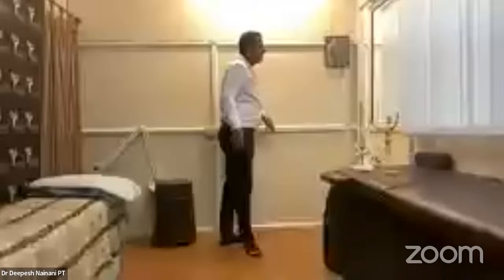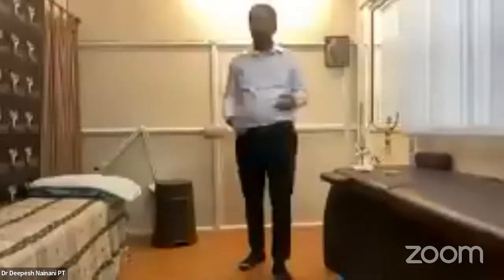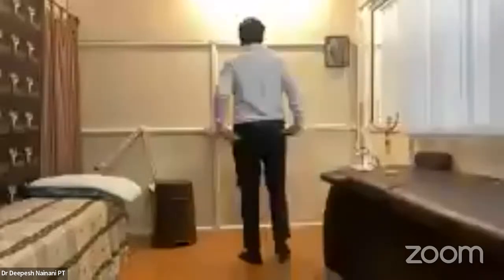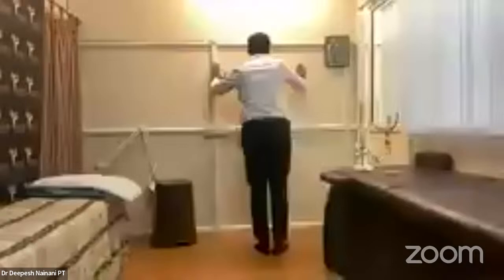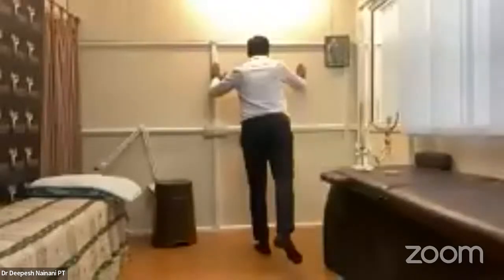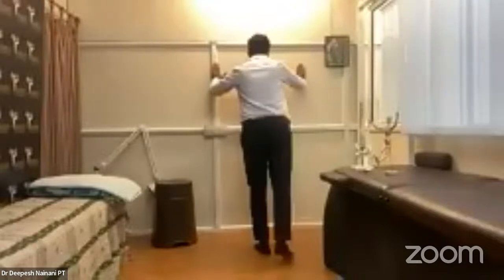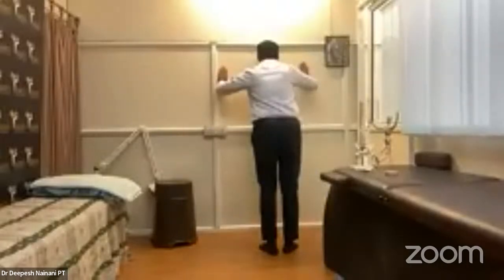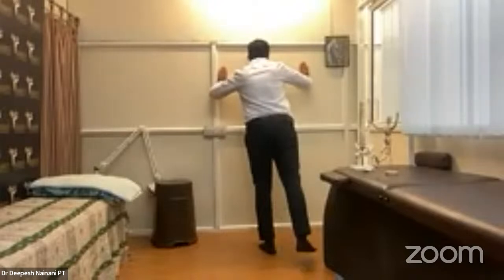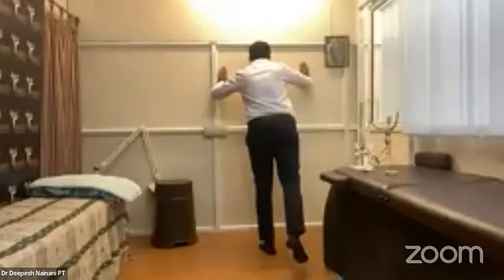I'm telling about exercises for one side only. If the patient has problems on both sides, then they can do both sides. Otherwise, one side is indicated. The second exercise is backward movement with support. I will move my hip girdle towards the back like this. 1, 2, 3, 4, 5, 6, 7, 8, 9, 10. For this, I have to bend a little bit forward, a little bit towards the wall, and the movement is behind like this. 1, 2, 3, 4, 5, 6, 7, 8, 9, 10.